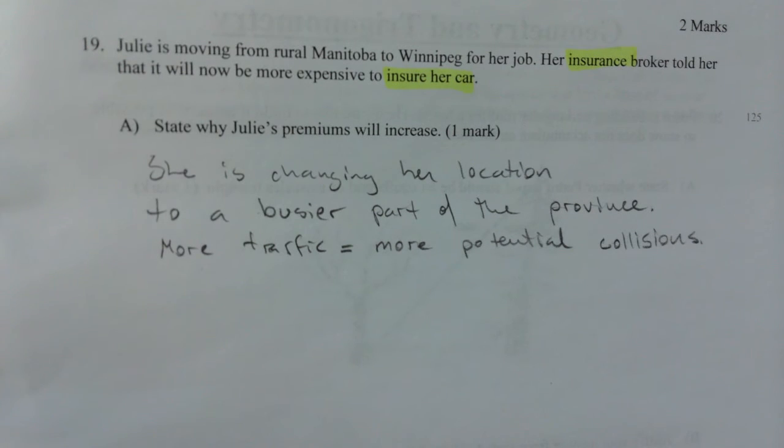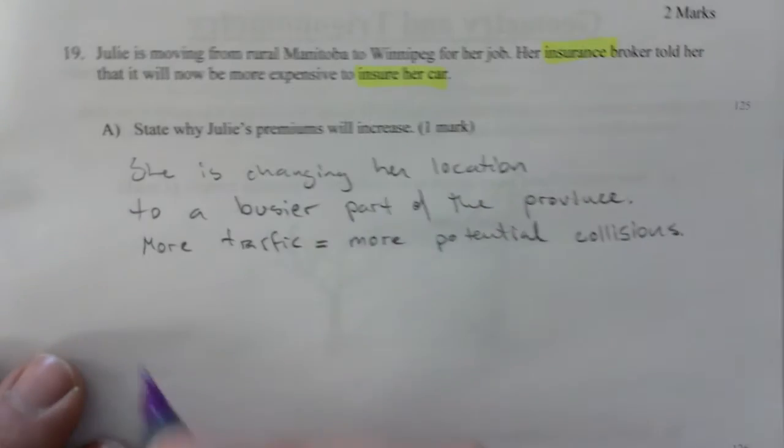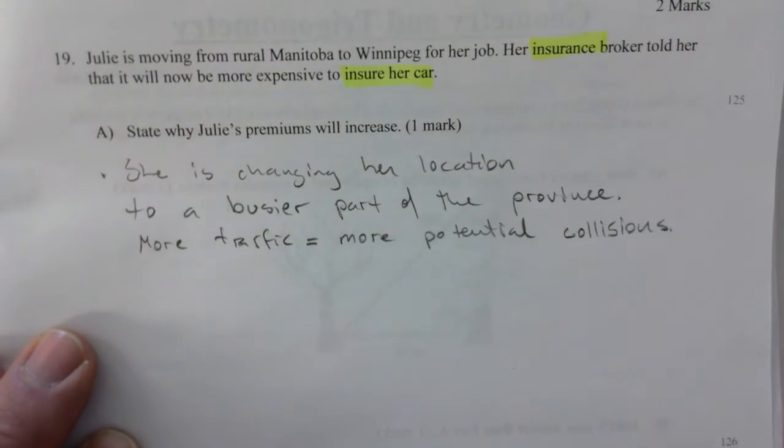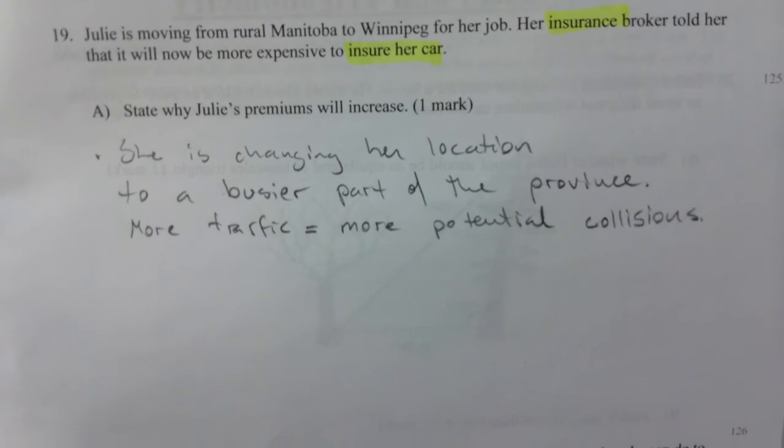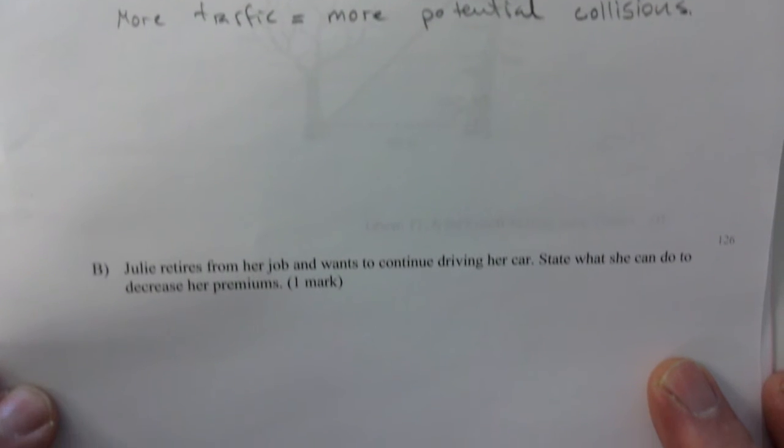There are different types, and some students said she could have had it insured under leisure for only using it every once in a while. Now it's going to be all purpose, right? You can say that would also be acceptable as long as we have evidence that you took the course, right?